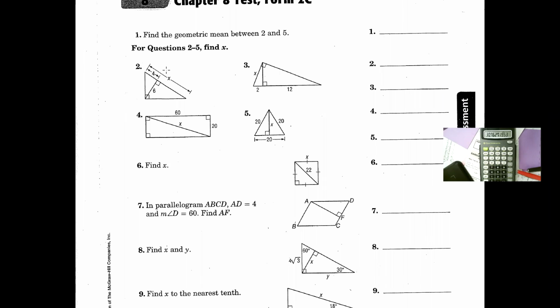And it was all free response. So I made it a little bit more challenging, but all the questions were on similar ideas. Since I chose to give you guys Form C from this old book, Form C is a little bit more challenging. So some of the problems were a little bit higher order thinking, but they were still based off the same material. Let's start with number 1, find the geometric mean of 2 and 5.